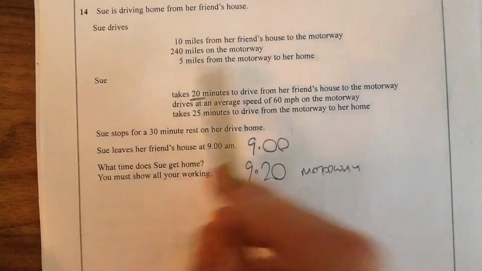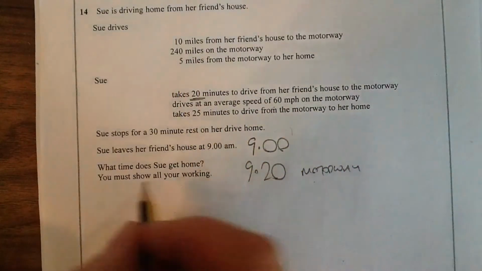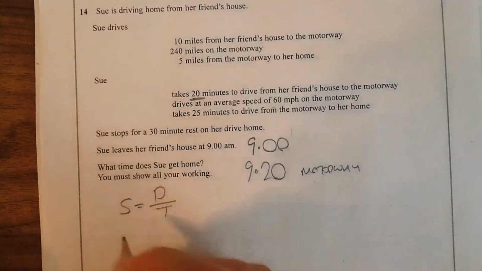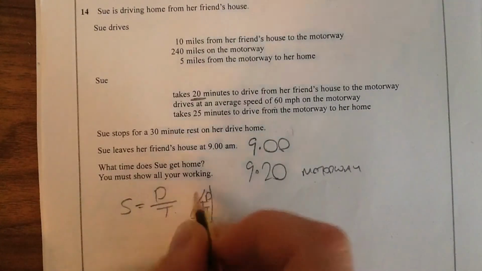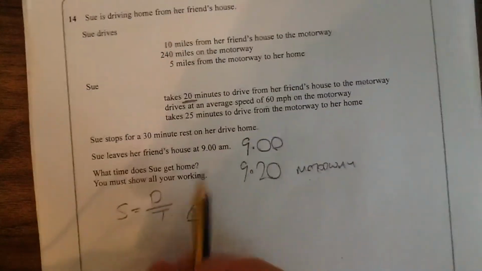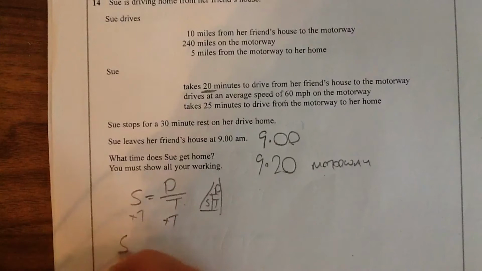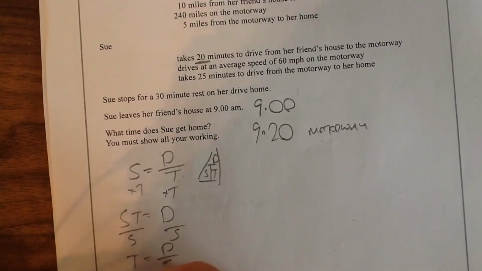Now the motorway doesn't give us a time, but it has got a speed and it gives us a distance. So I need to do speed equals distance over time. Some of you might use it as a triangle. Just remember you've got distance on the top. I'm working out the time, so I'm going to do this algebraically, times by time. Time equals distance divided by speed.